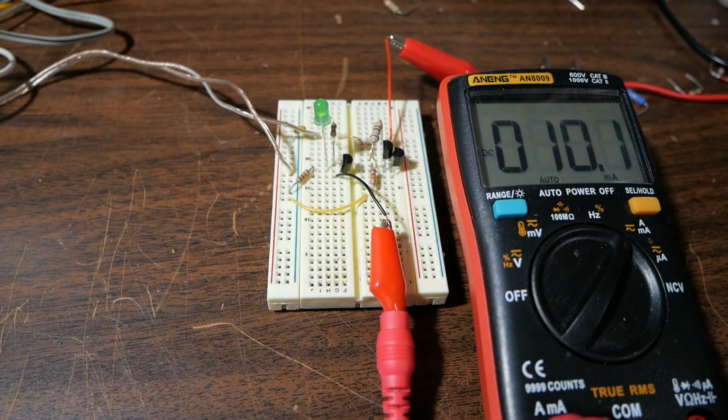Not perfect, of course, but good enough for an audio amplifier. I mean, such a small change over such a large voltage, it's not going to cause a lot of distortion. There is some distortion, but nothing serious.